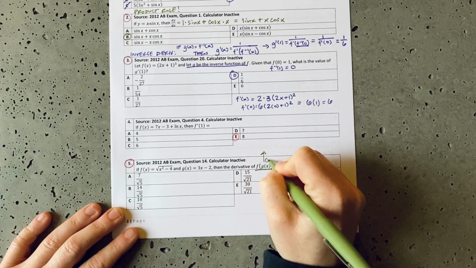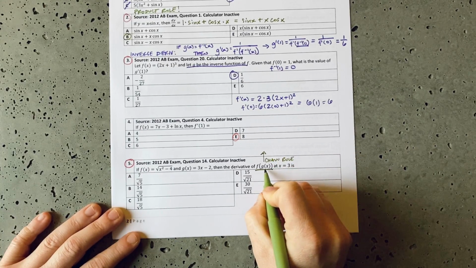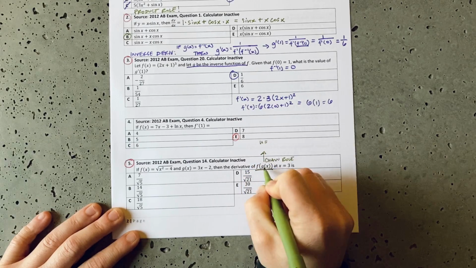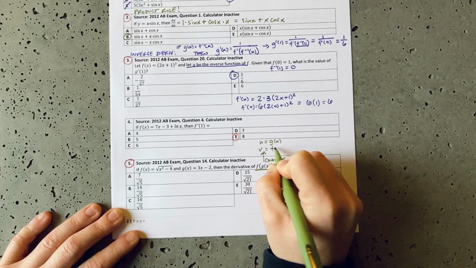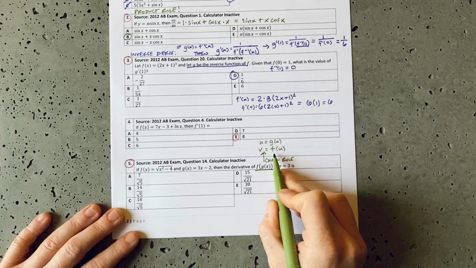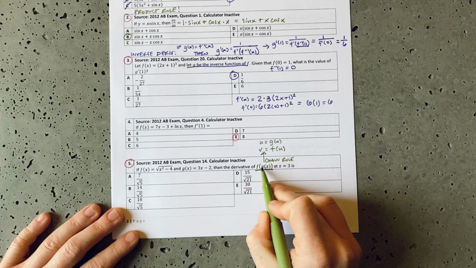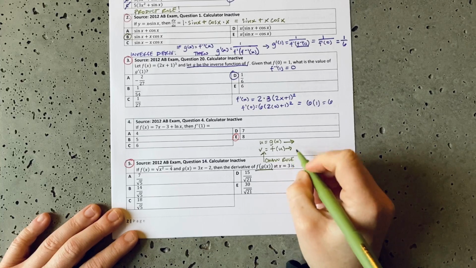So I'm going to write chain rule. U is g of x, the inside, and then v equals f of u. U is the inside function, v is the outside function of u. Let's take those derivatives now, and then we'll multiply them for the chain rule.